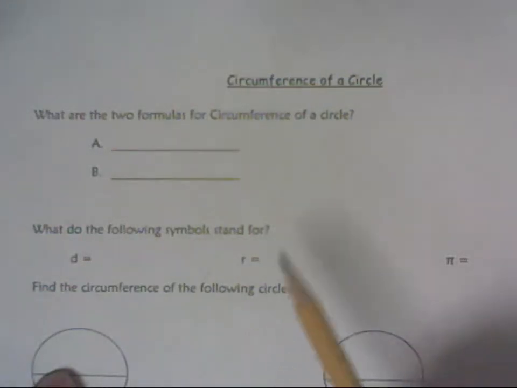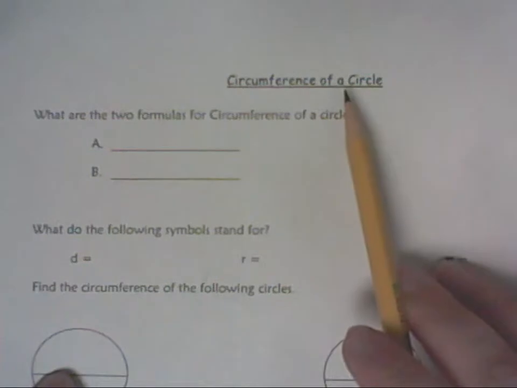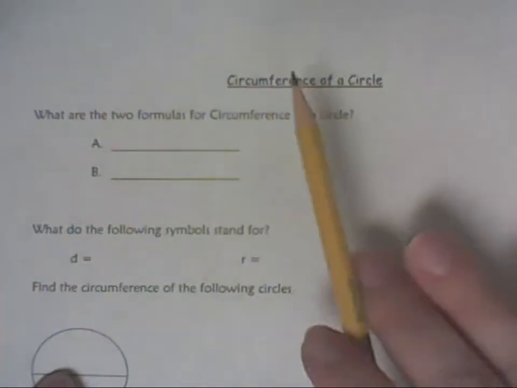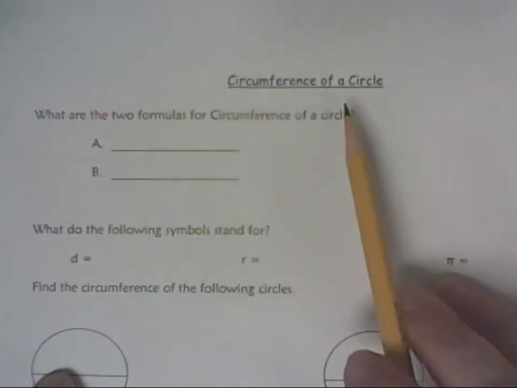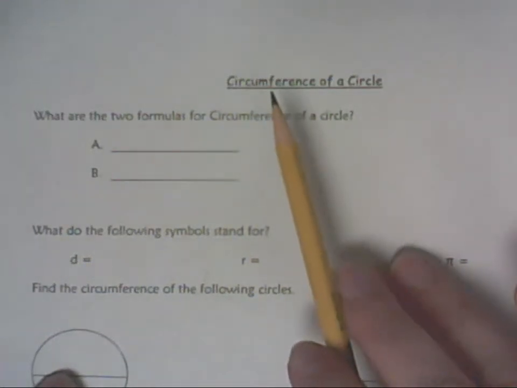Hello everybody. Today we're going to talk about circumference of a circle, and we are going to be able to find the formula, write the formula, and substitute the values in to find the circumference.